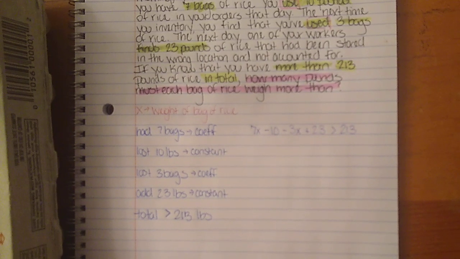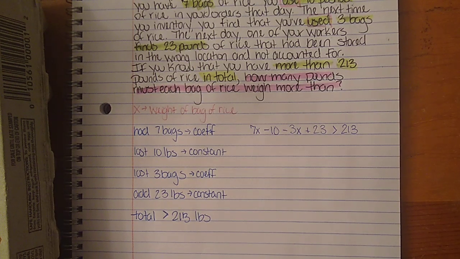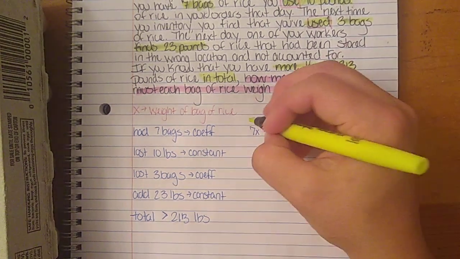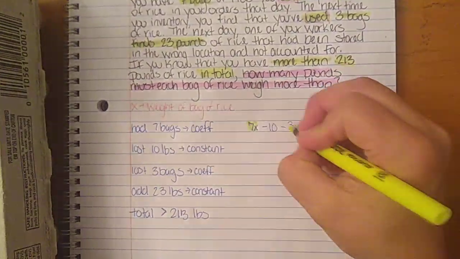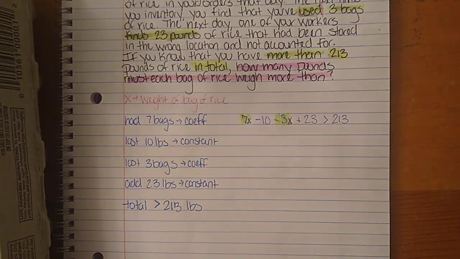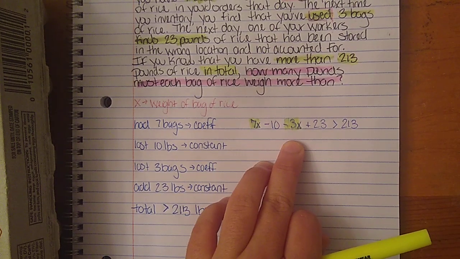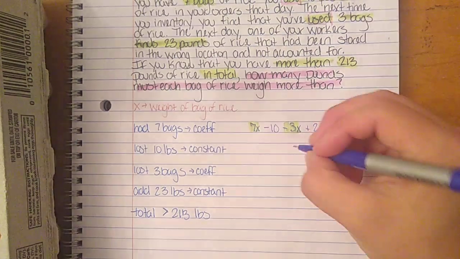So now we talk combining like terms. What can go together? Well, we can do this in 2 steps. We can do this in 1 step. So we'll start by thinking about our like terms with x. We have 7x, we have to take away 3x. That leaves me with 4x.